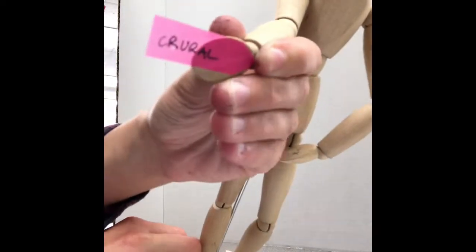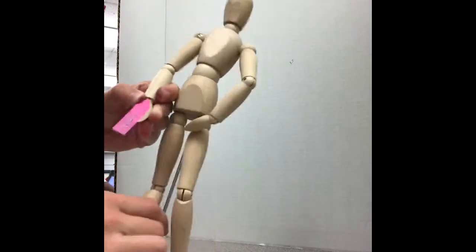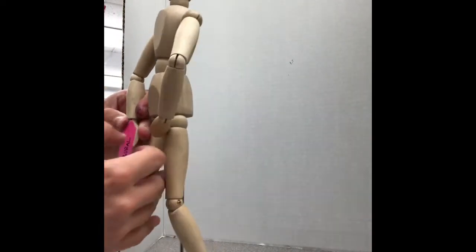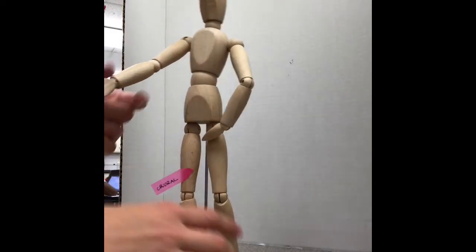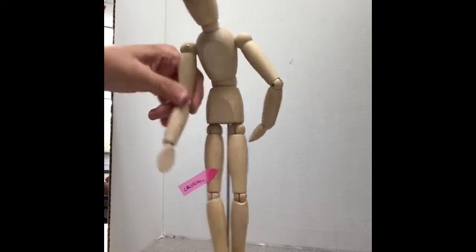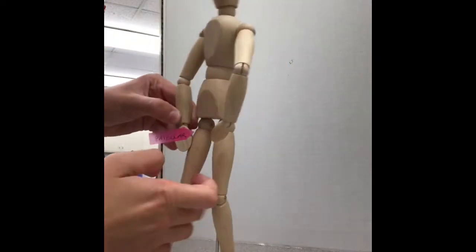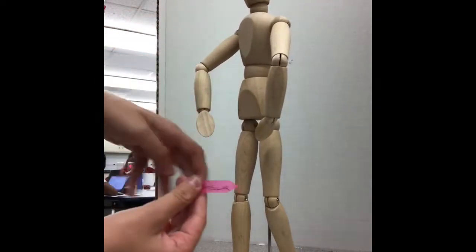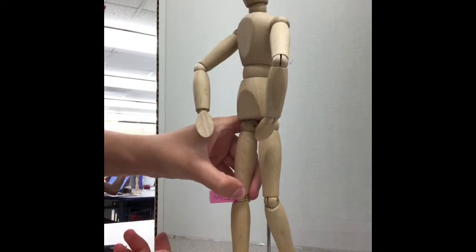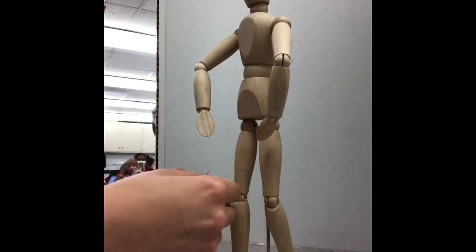Next we have the crural region, which is the leg as a whole, including the femoral region and the sural region and other parts that are included in the leg. Next we have the patellar region, which is the anterior knee. Also part of the leg as a whole, the crural region.